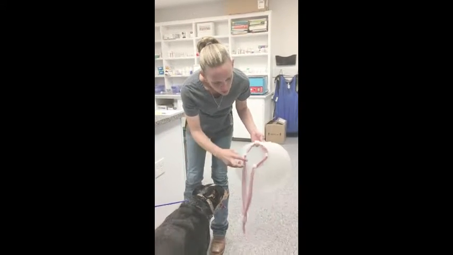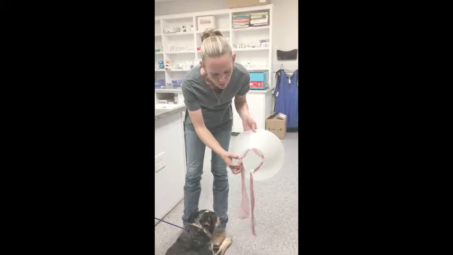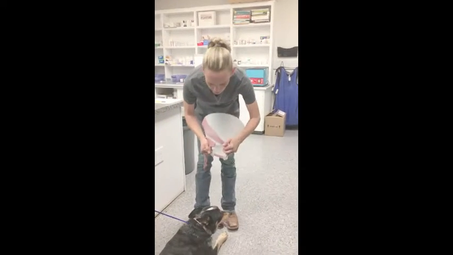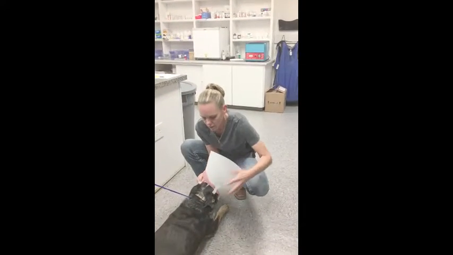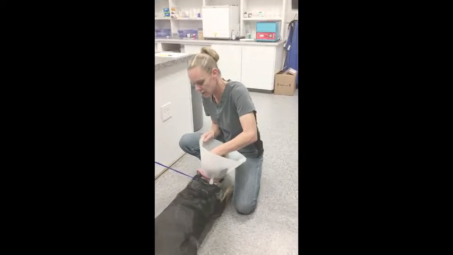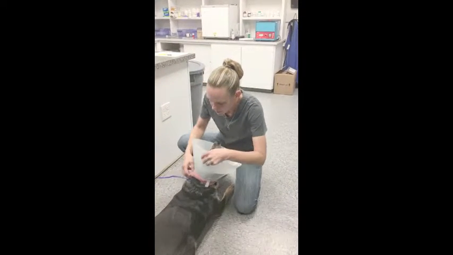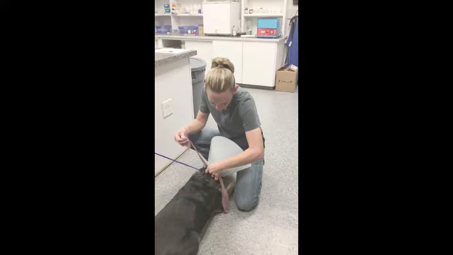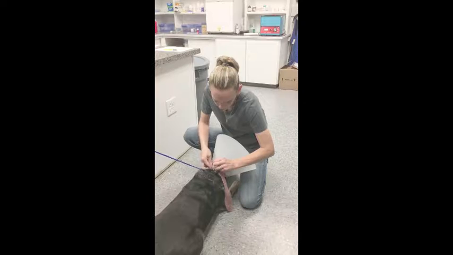So this one, if he had a collar small enough, I could have put his collar through here, but he's got a big collar. So I'm going to use my gauze. I'm going to put the collar on, it slips on pretty easy, because I've already fit him to this. And then I'm going to take my gauze that I've already put through it, and I'm going to tie it to his collar just to secure it in place.